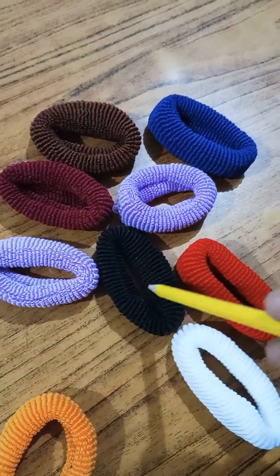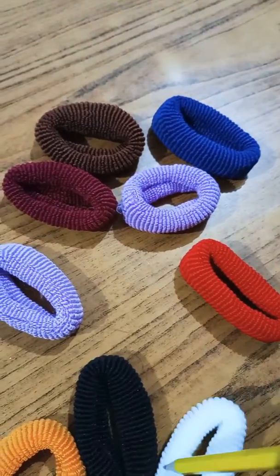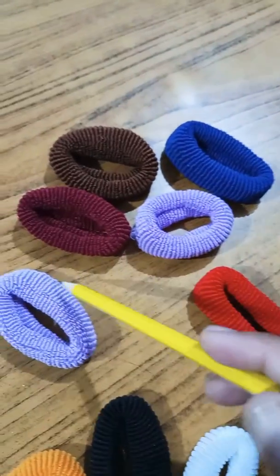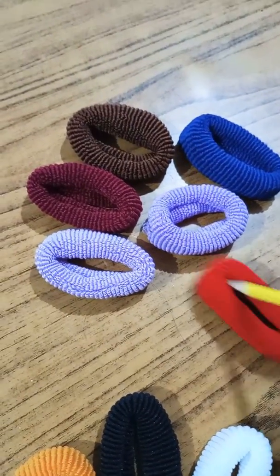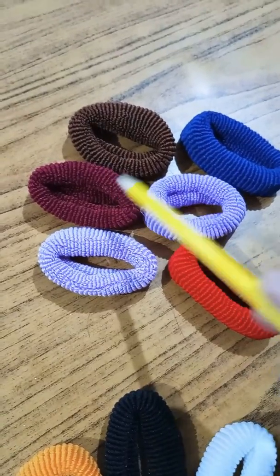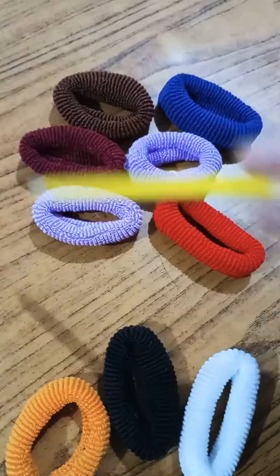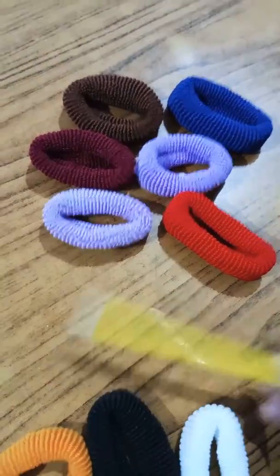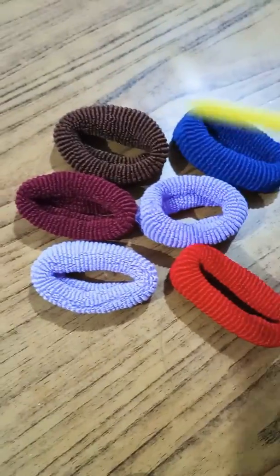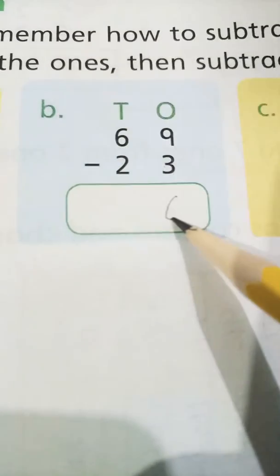1, 2, and 3. How many bands am I left with? I am left with 1, 2, 3, 4, 5 and 6. It means that when we remove 3 bands from the 9, we get the number 6. So students, we have solved our ones part. When we subtract number 3 from number 9, we get the number 6.